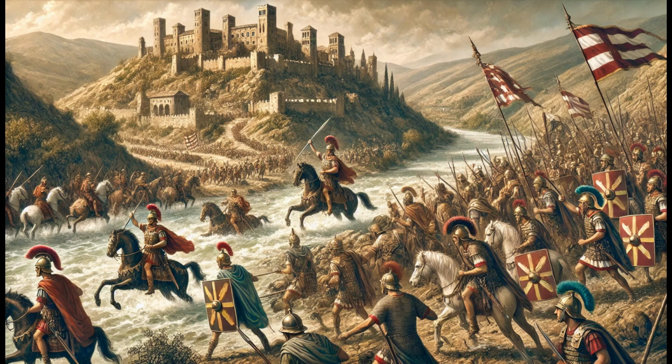In the early spring of 49 BCE, Caesar marched his forces across the Pyrenees Mountains into Spain, an arduous task that showcased his determination and the loyalty of his troops. His goal was the city of Ilerda, modern-day Lleida, which was strategically located along the river Sicaris. Ilerda was an important stronghold for Pompey's forces and would become the epicenter of the coming battle.